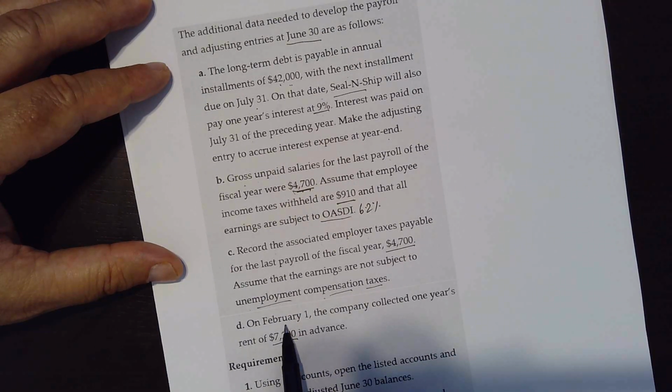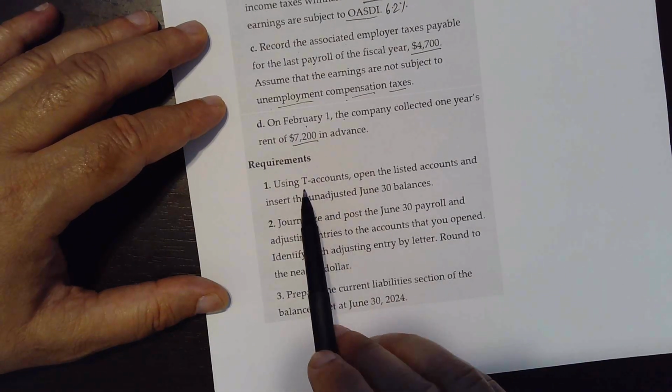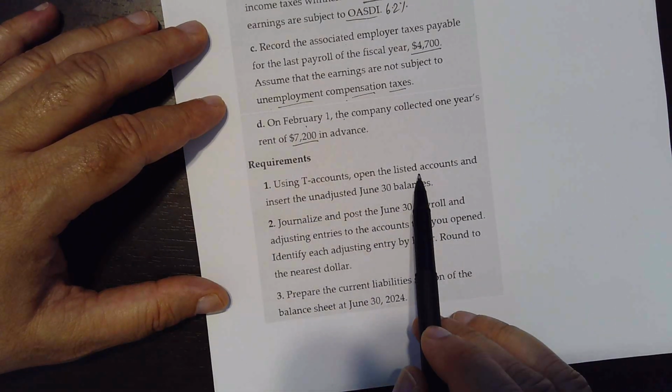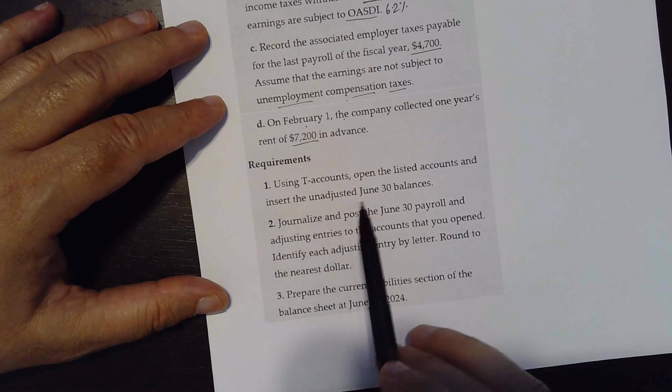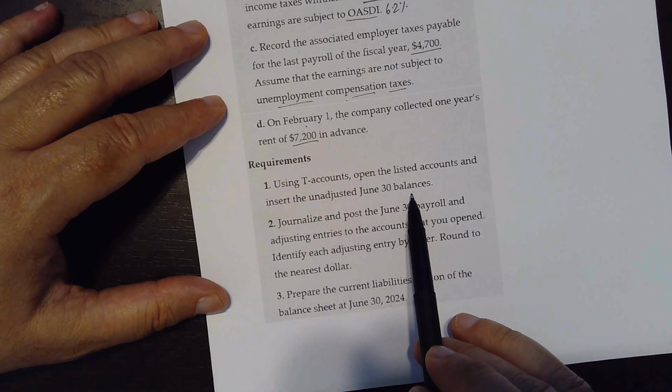So on February 1st, they have collected rent. So we want to know how much we have earned and how much is still a liability. So the requirement: using T accounts, open the listed accounts and insert the unadjusted balance as of June 30.